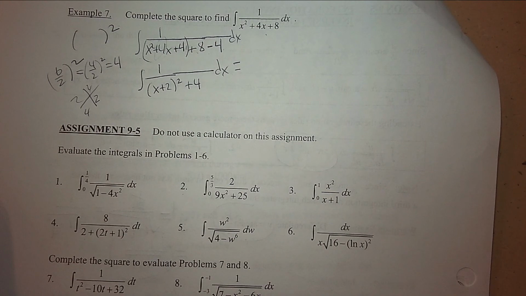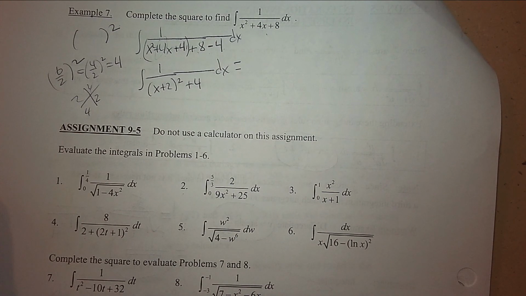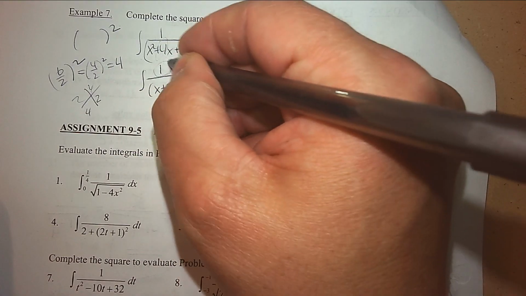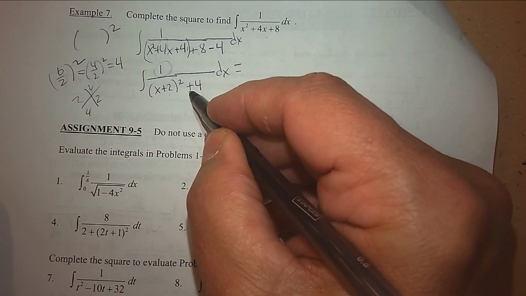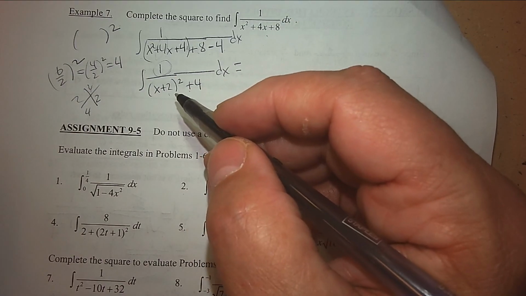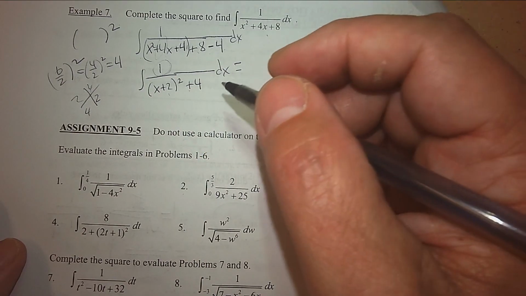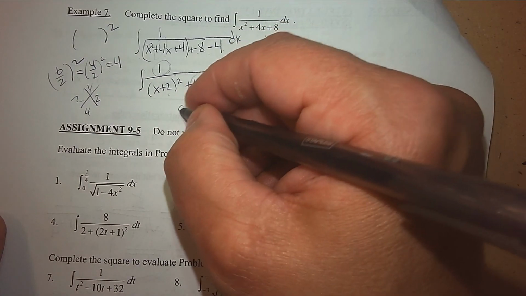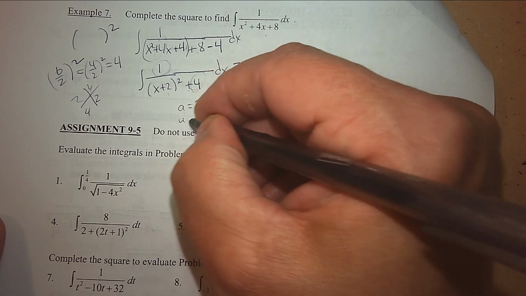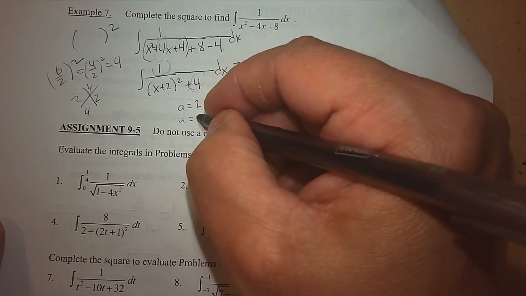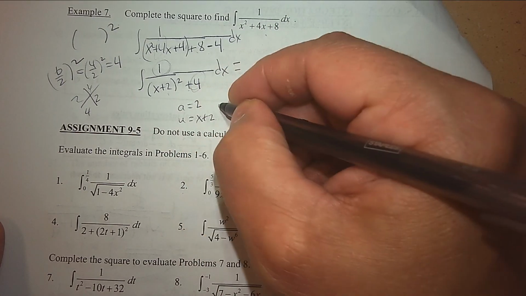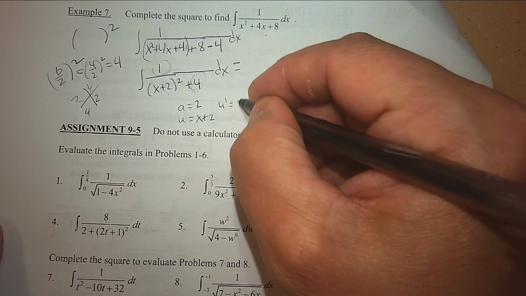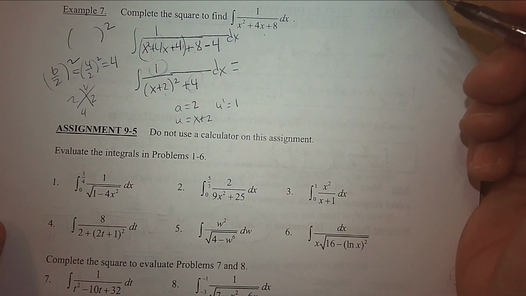How do we integrate this? What's it in the form of? Notice the constant on top. And it's adding. It's arc tangent. All right. What does A equal? No. 2. What does U equal? X plus 2. And what is U prime? 1. Beautiful.